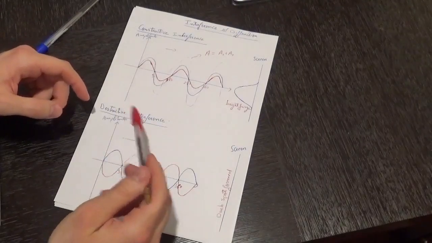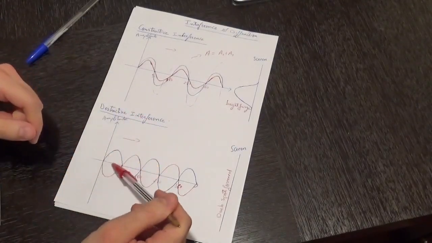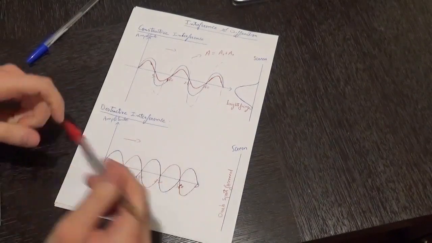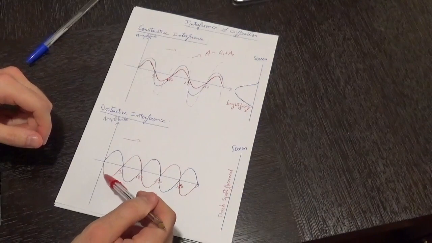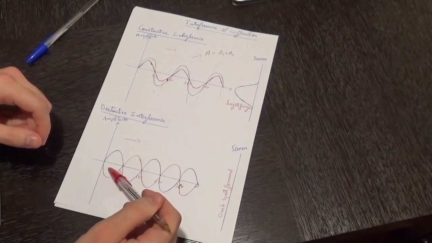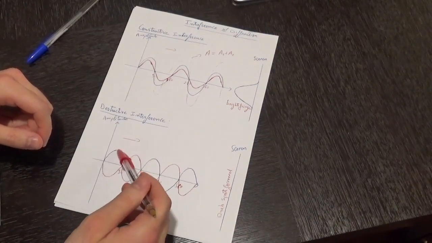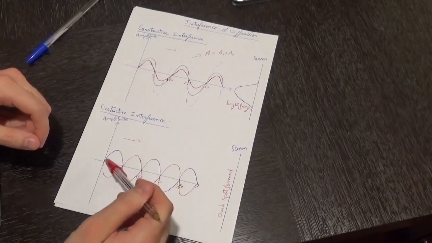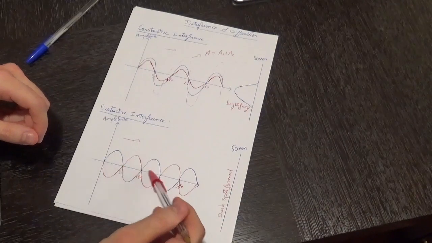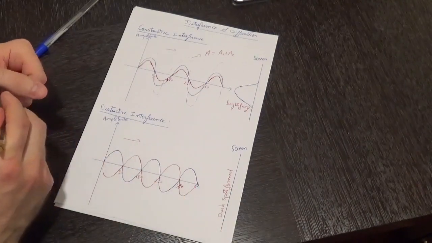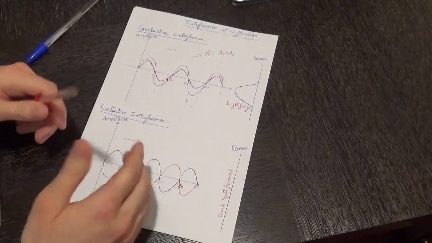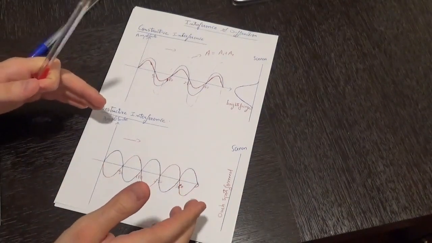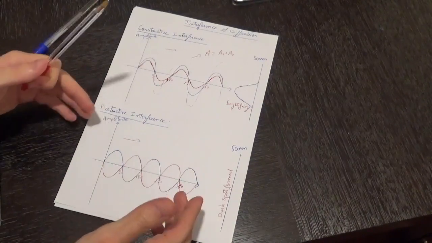Now moving on to destructive interference. Here we have two light waves that are still traveling in the same direction. First off, they have the same amplitude. In addition, the crest of the first wave opposes the trough of the second wave and vice versa. Moreover, these two waves intersect along the same x values. Therefore, they are said to be completely out of phase, meaning they interfere destructively, so they cancel each other out.